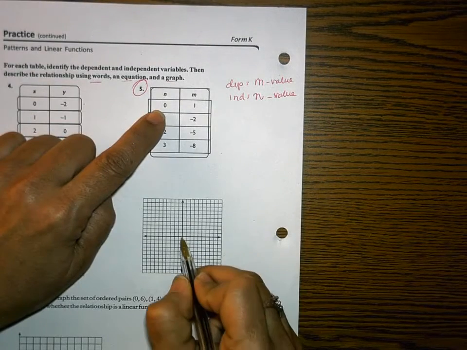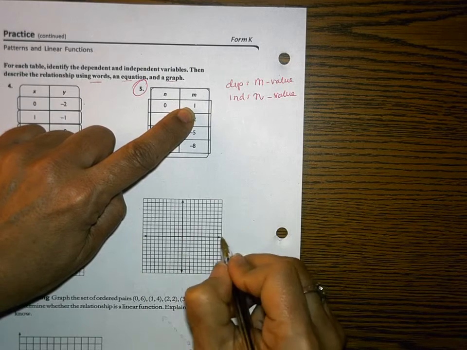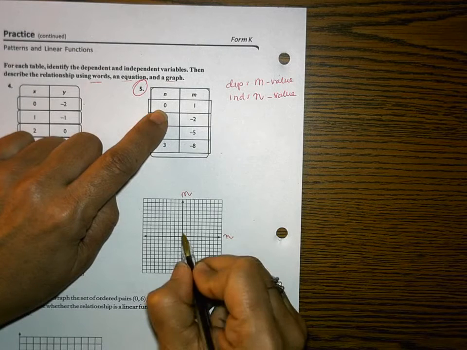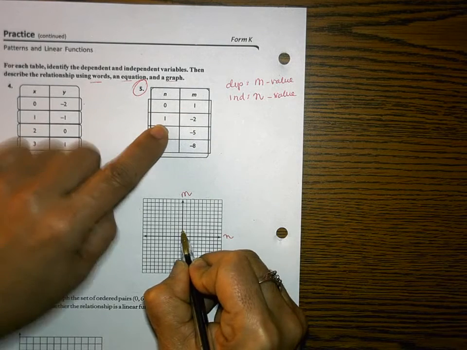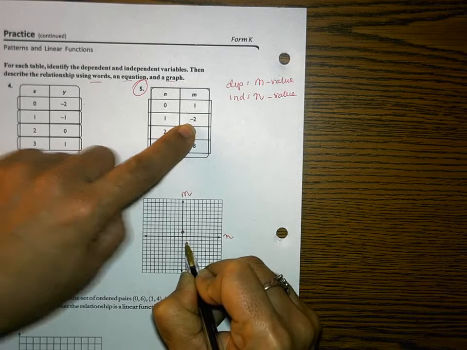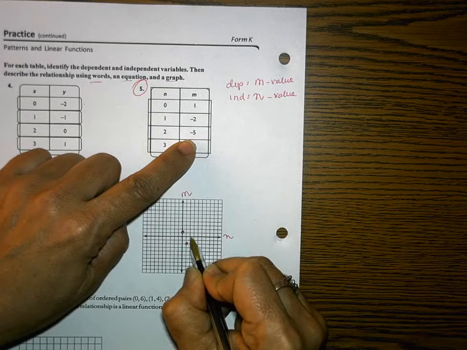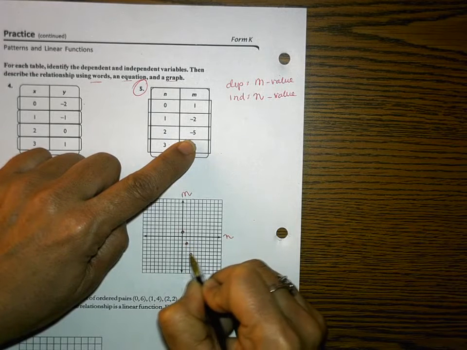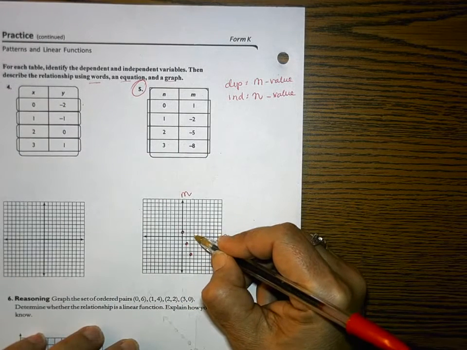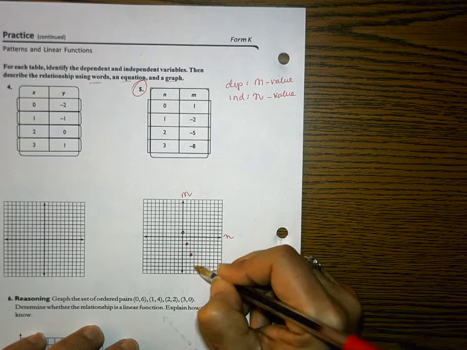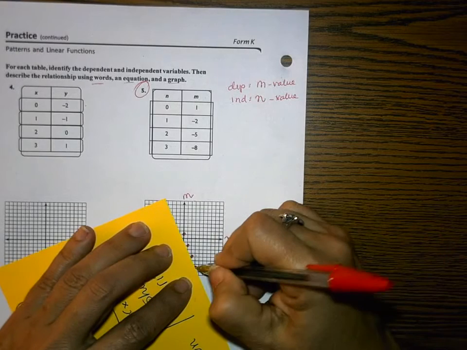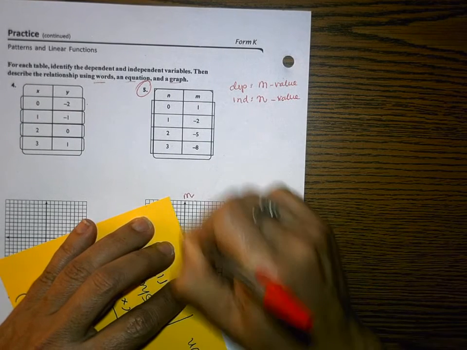I have 0 for x, 1 for y, but I'm going to name it n and m, because that's what we have now. So 0 for n, m gives me 1 right there. If I'm at 1 here at n, negative 2, so I have to drop 1, 2 right here. And then at 2, we're going to drop to negative 5. 2, 3, 4, 5. There we go. And then at 3, I'm going to drop down to a negative 8. So down to a 5, 6, 7, 8. There we go. If I draw a line through it, let me see if I can do that with this little card I have here, so I can connect all my dots.